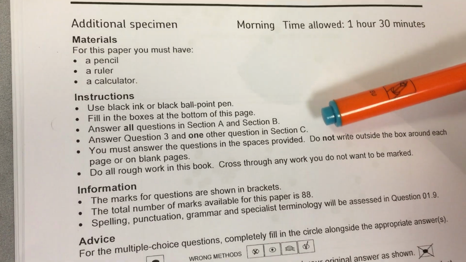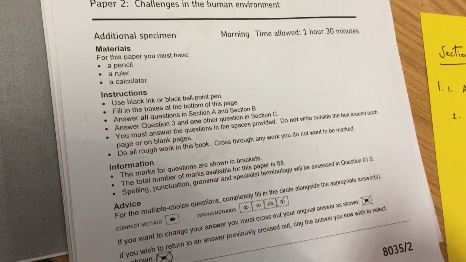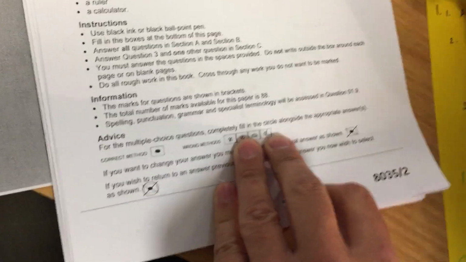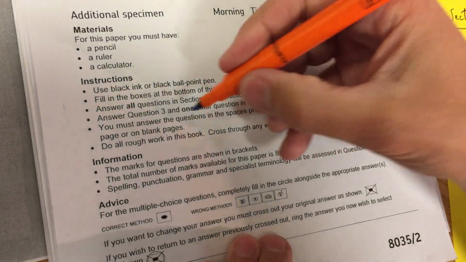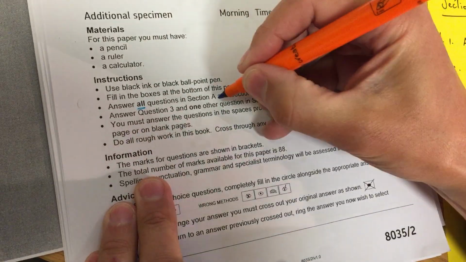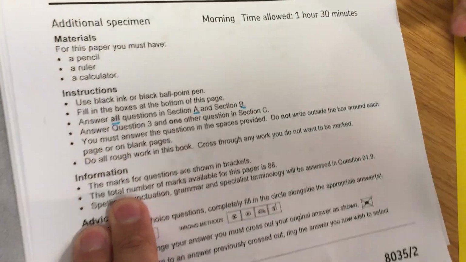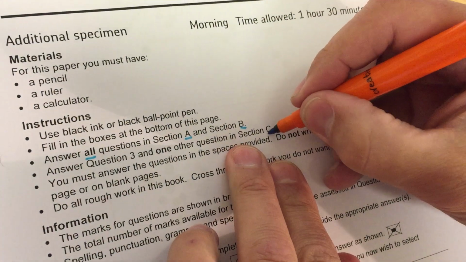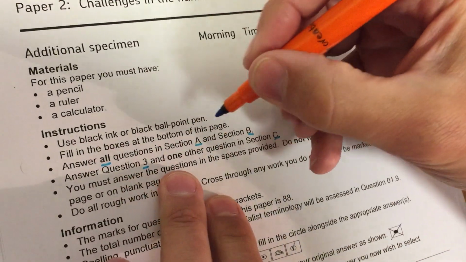Can we just underline the pieces that we do, Mr. White? Yeah, we'll do that when we get there. But do you want me to do that from the start? Yeah, underline it, highlight it on this paper here so that people are reminded. So you answer all questions in section A and section B, so everything in section A and section B. And then section C, you do question 3 and you do one other question.